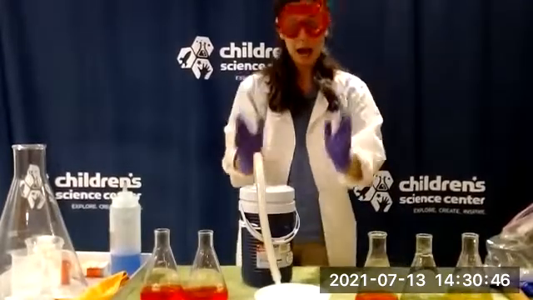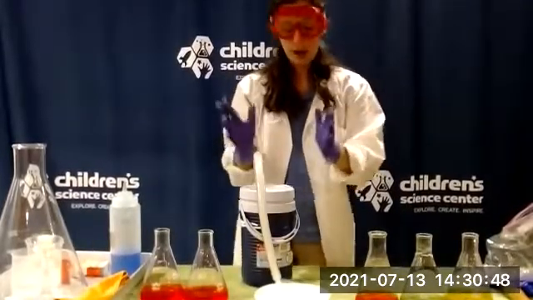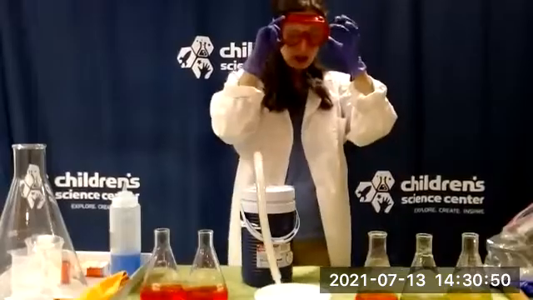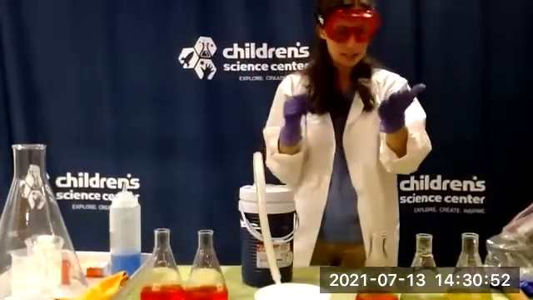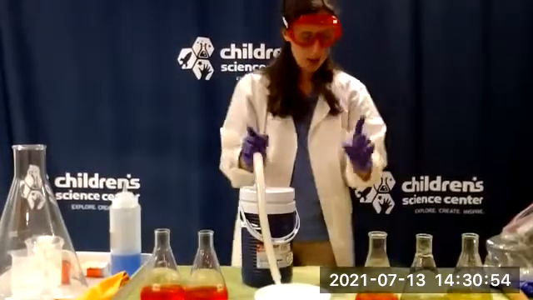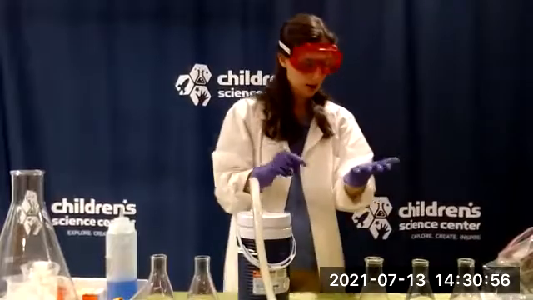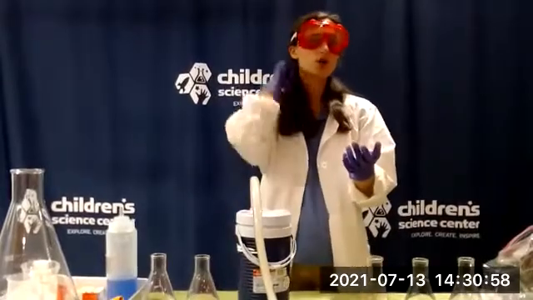We figured out how to catch our soap, well, how to catch our gas, right? And we had a little bit of that liquid on my hand that stayed. And we had a solid. So we have all three states of matter. But we want to learn a special word today.